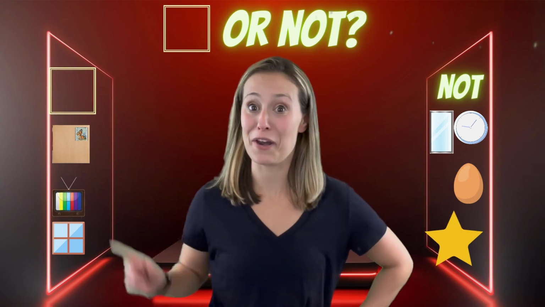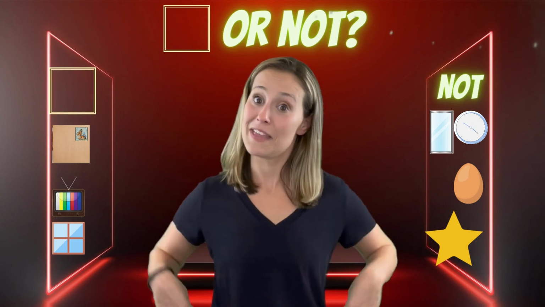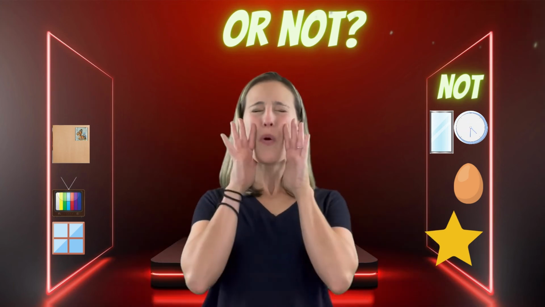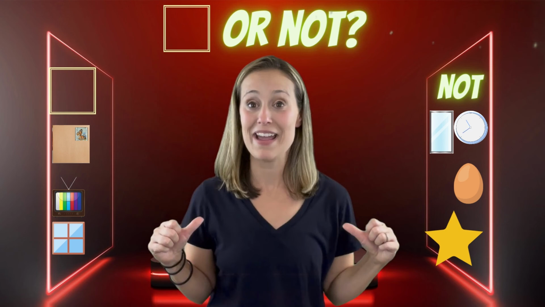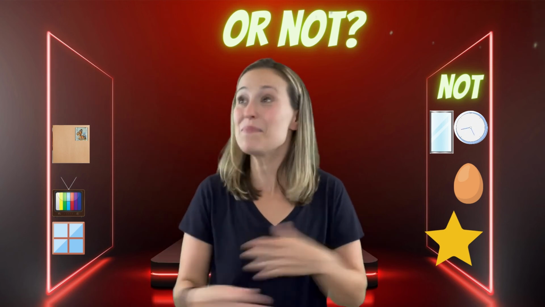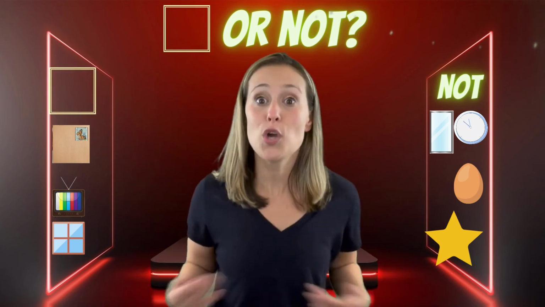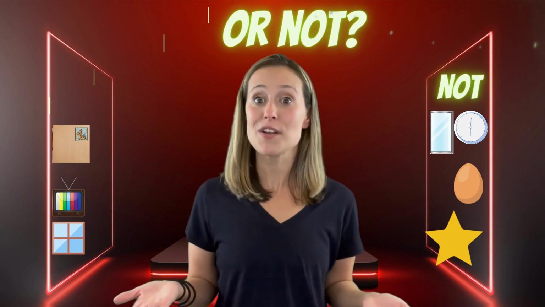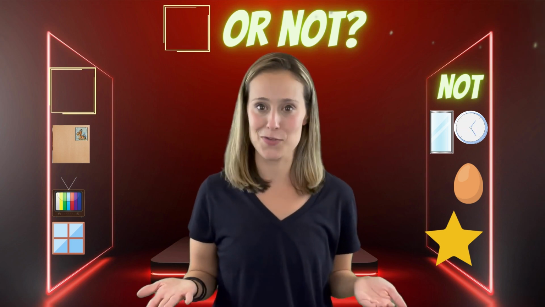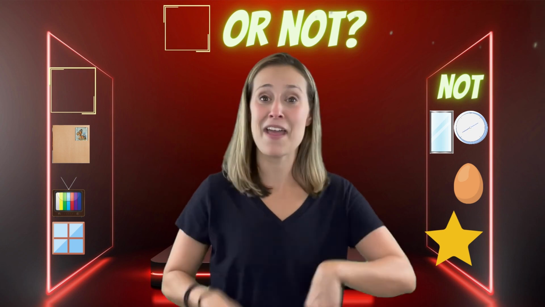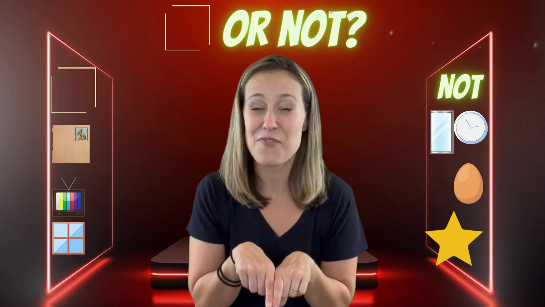Wow. We found a lot of squares and a lot of things that weren't squares. Thanks for playing Is It a Square or Not with me. I want you to go and find as many squares as you can. Go on a hunt. Go outside and find the squares. Go to the park and find the squares. Look in your room and find the squares. See how many squares you can find. Make sure they have 4 sides and 4 corners and they're all the same size. Ready? Go.